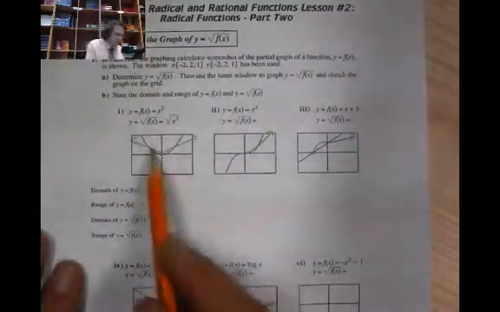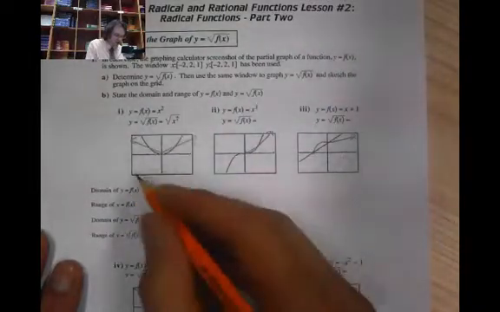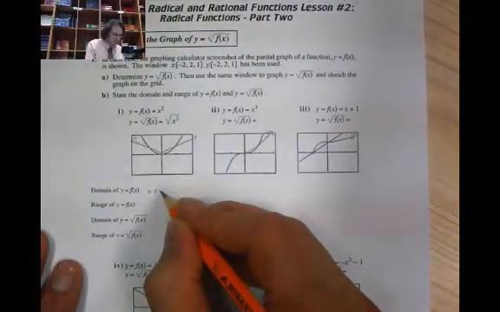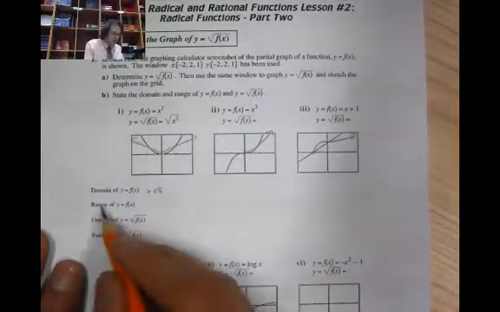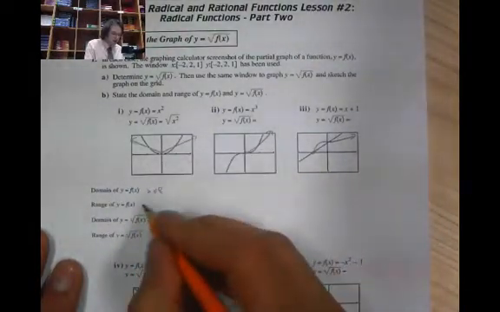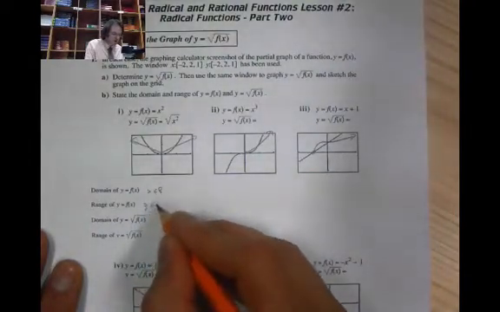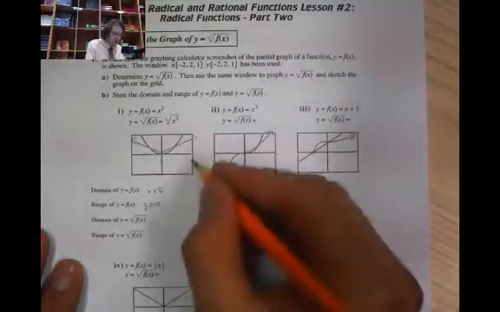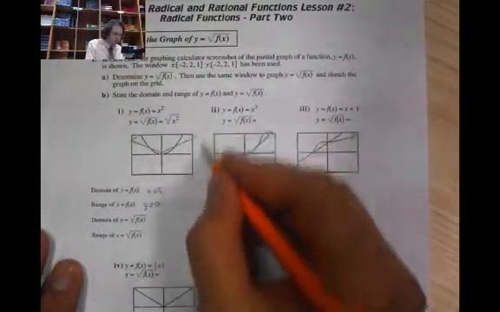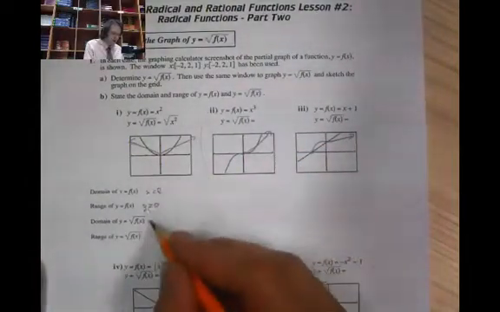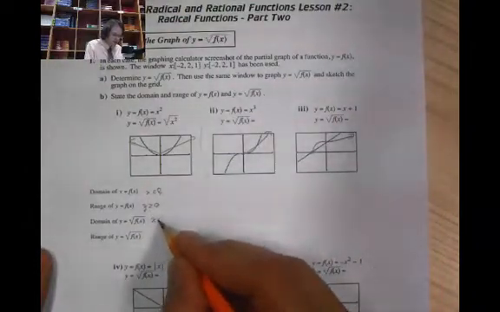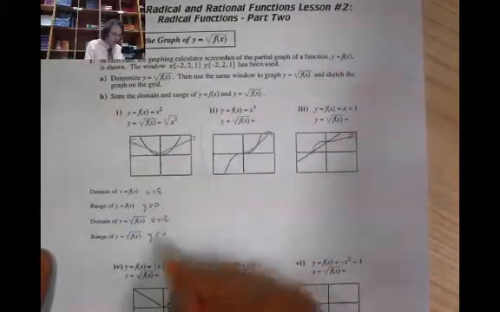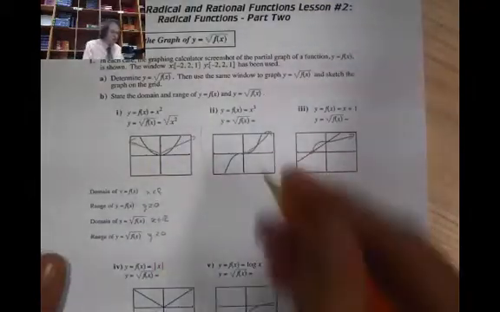Look at this. The domain of f of x here is x is an element of all real numbers. My range of f of x is y must be greater than or equal to 0. Now what about the domain for the square root one? I'm just going to put a line down there. We have x is an element of all real numbers, and here we have y must be greater than or equal to 0.